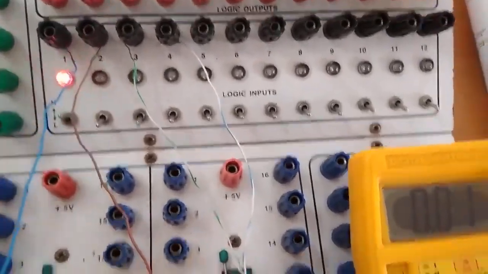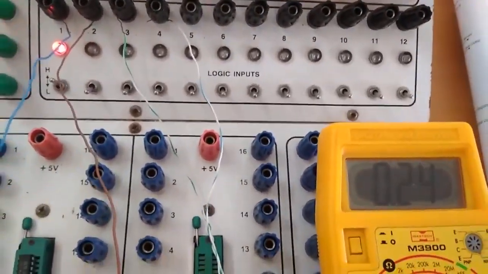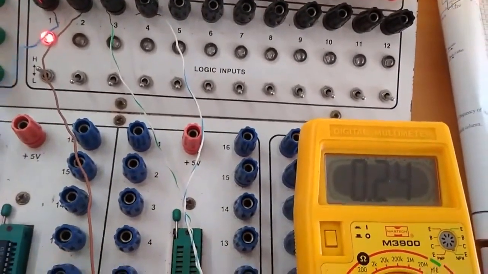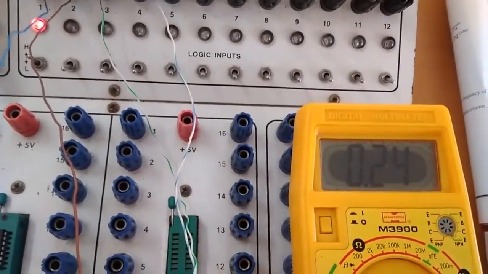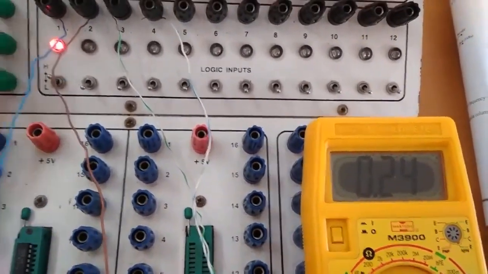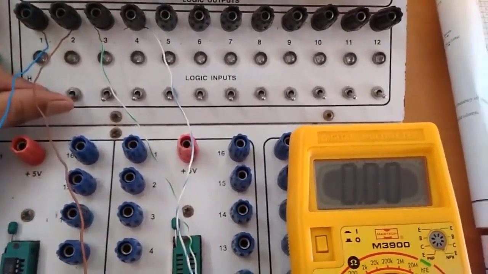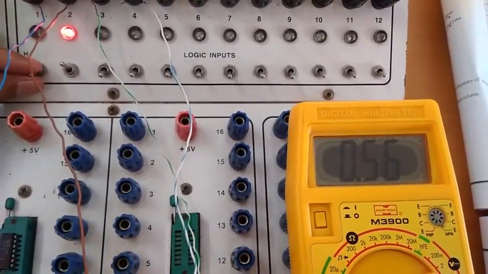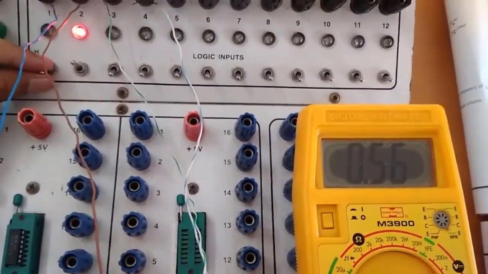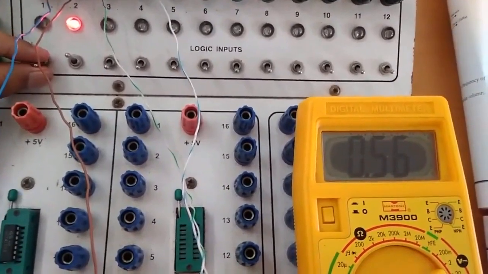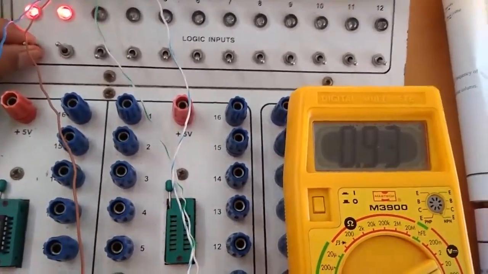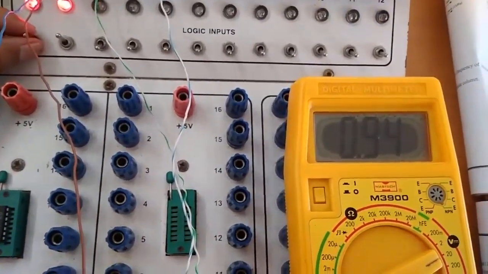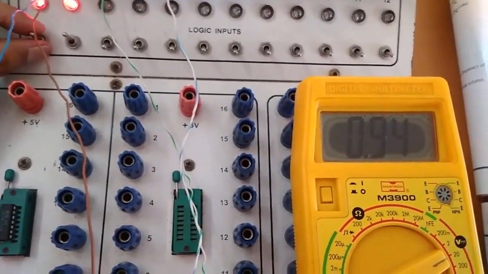I'll observe the output voltage. As you can see, it is around 0.24. I'm expecting 0.31, so roughly I'm getting 0.24. That is the practical voltage. Then for 0010, it is 0.56. I'm expecting 0.625, so 0.56 I'm getting. For 0011, it is 0.93. I'm expecting 0.9375, so I'm getting almost the same voltage.